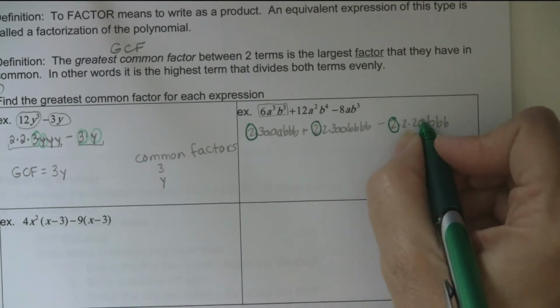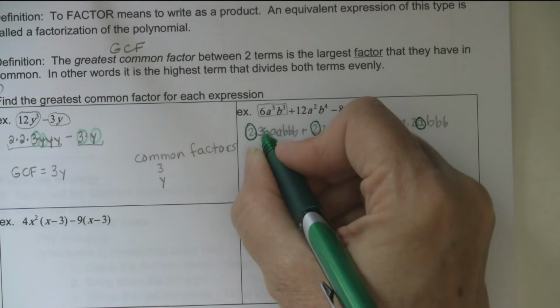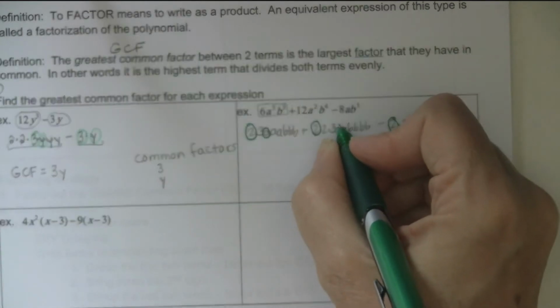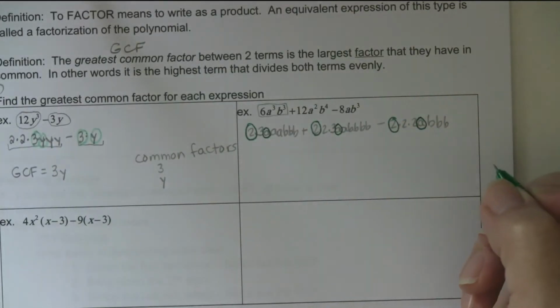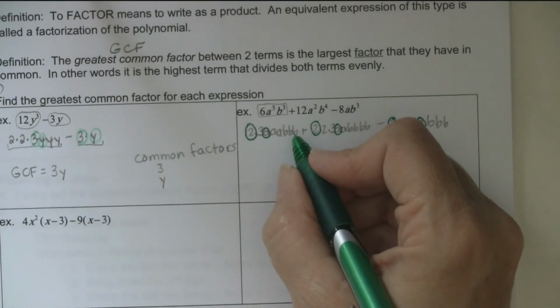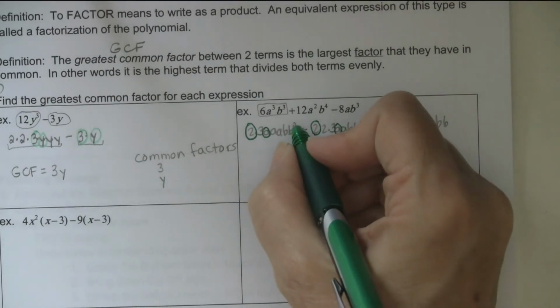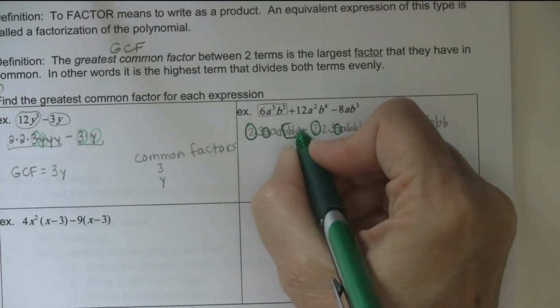And they have one A in common. This one has just one A. So they have one A in common. It doesn't matter which one I circle, one A in common, but I want to circle something on each one of them. And then they have three B's here, and they have more than three B's here and three B's here. So in common, they have three B's, B to the third.